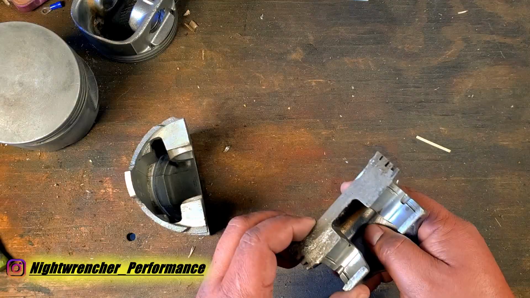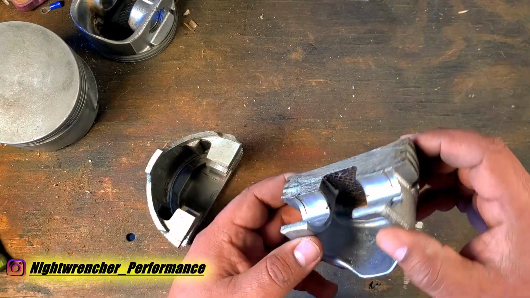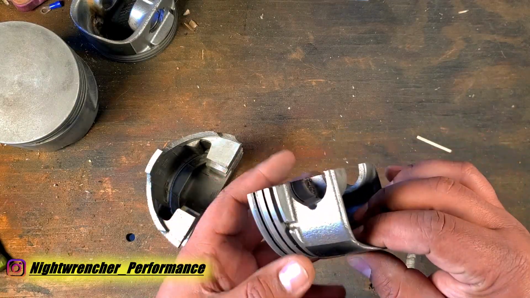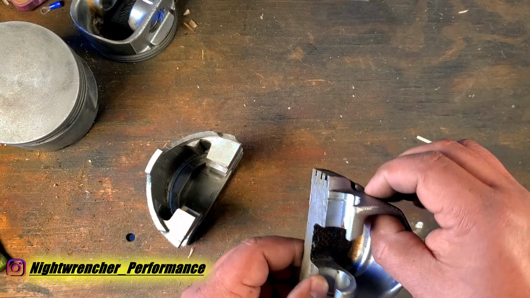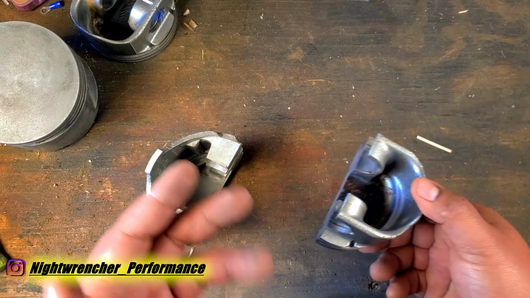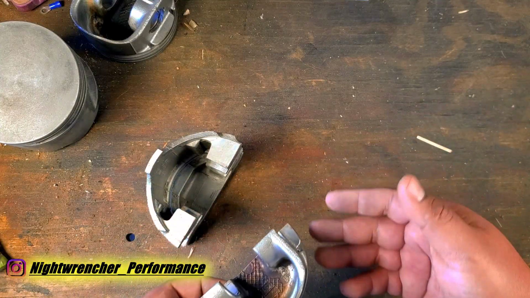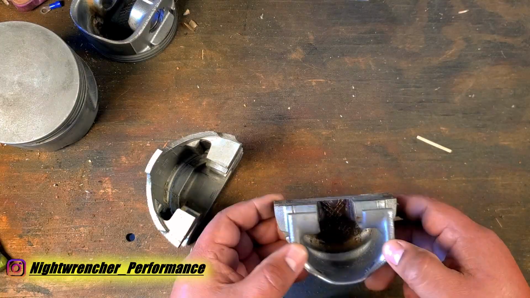Hypereutectic pistons have a higher silicon content when compared to old school cast pistons. The silicon actually makes the piston harder, which means you can make the piston thinner without sacrificing its strength. If you can make the piston thinner, you make it lighter. If you make it lighter, it's easier to rev. If it's easier to rev and easier to run around, you're going to get better efficiency, better fuel mileage. So overall, very favorable for the hypereutectic pistons.